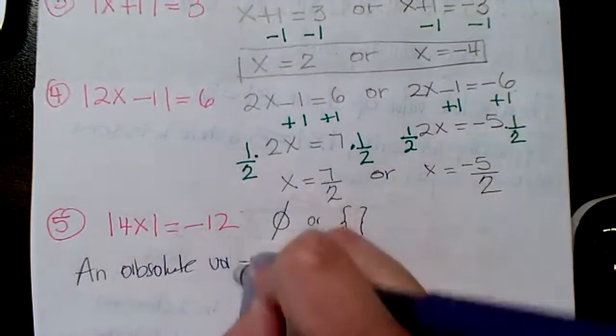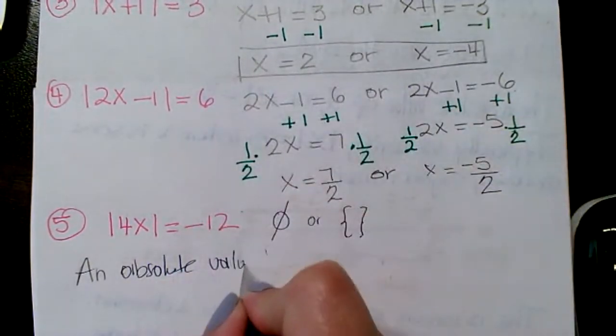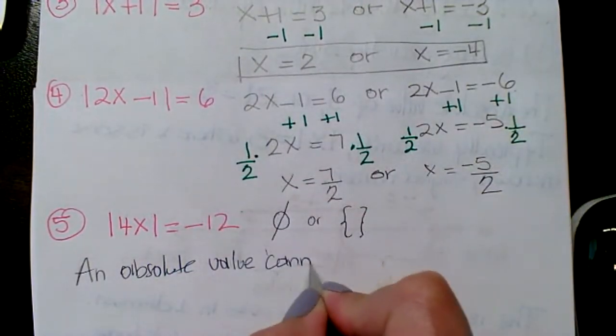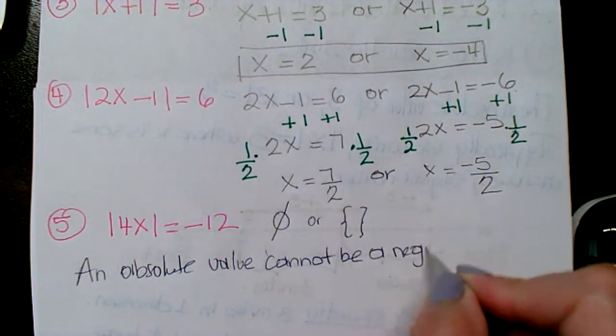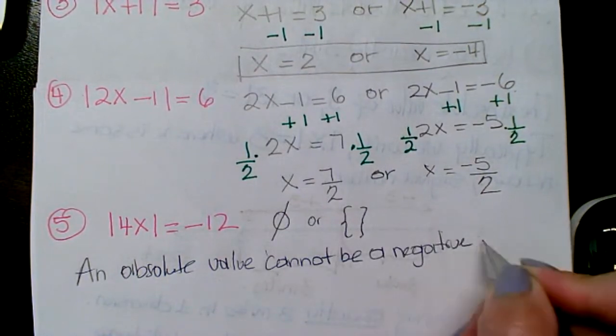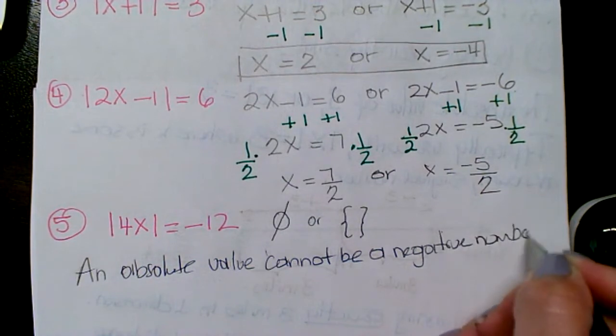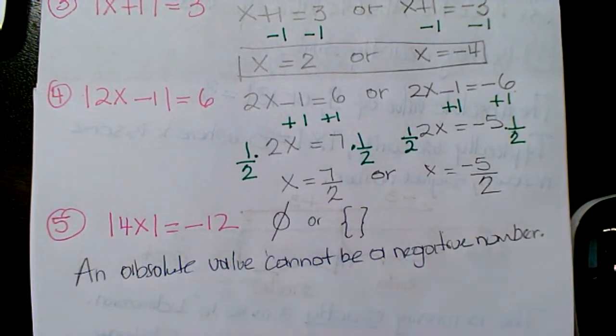An absolute value cannot be a negative number. Okay?